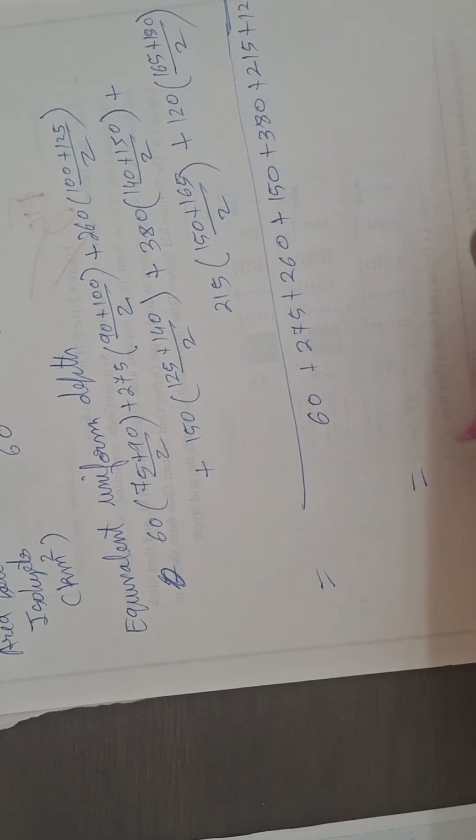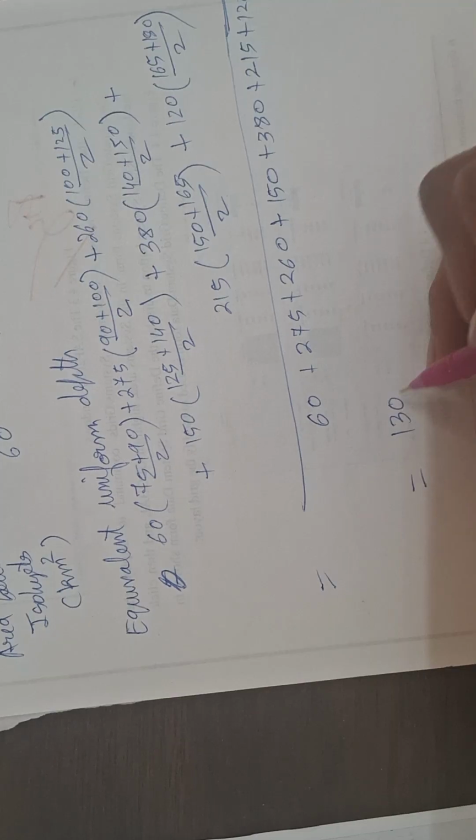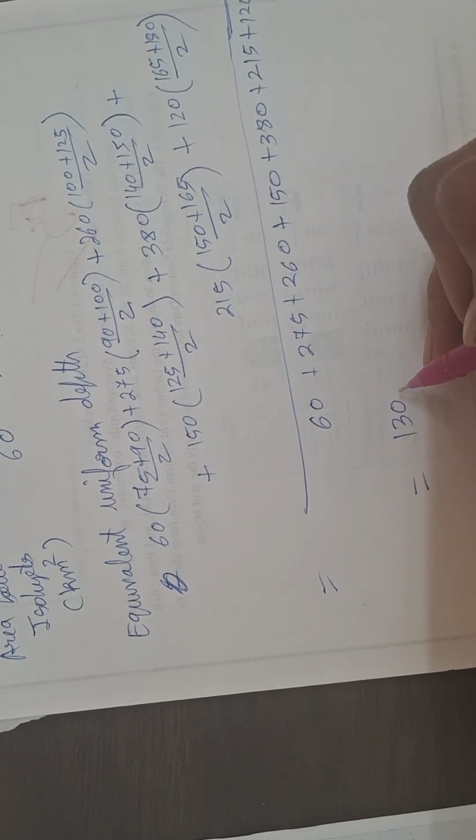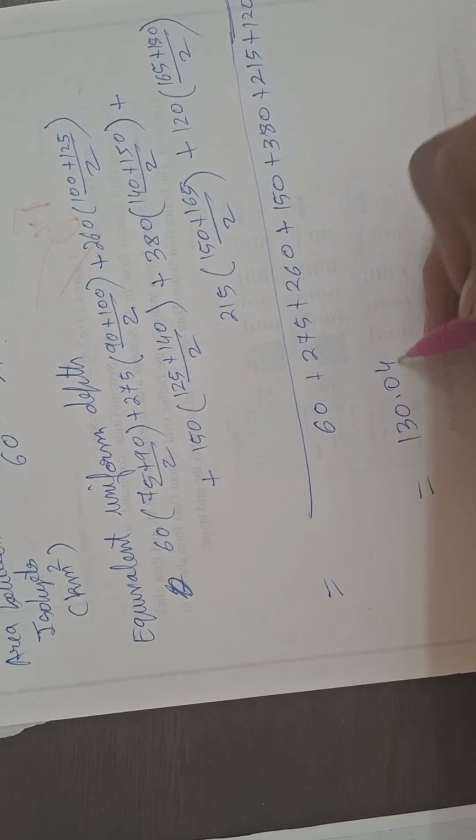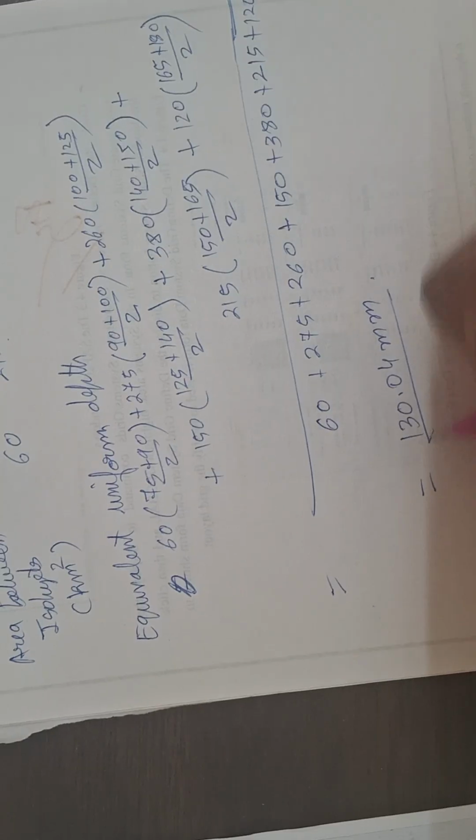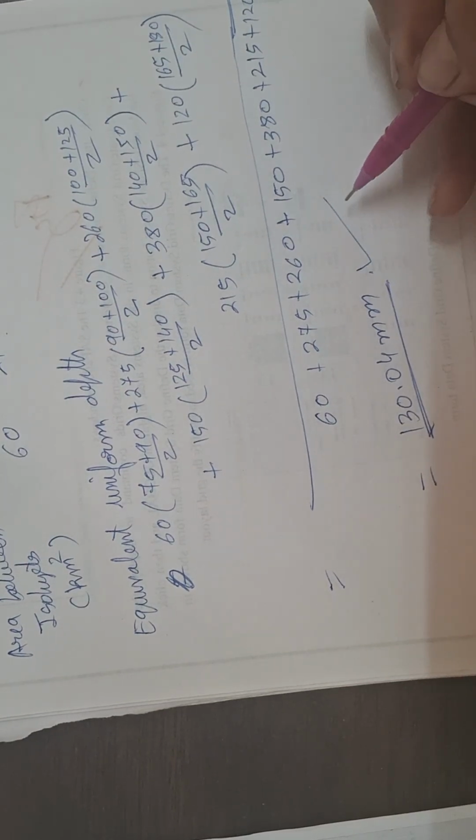So here you will get the answer almost equal to 130 mm, 130.04 mm. You can check it afterwards.